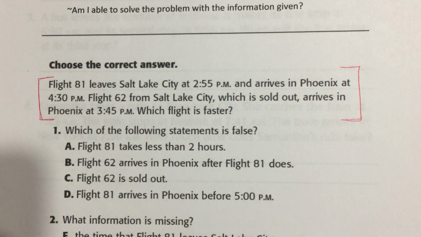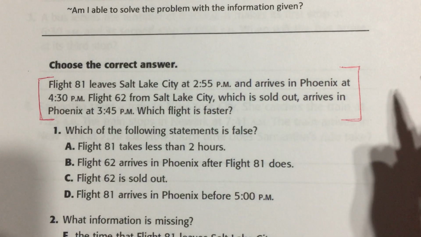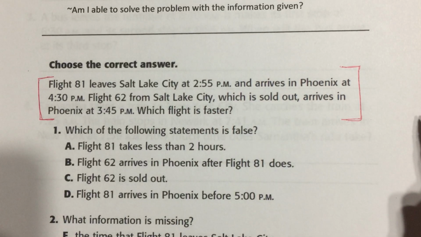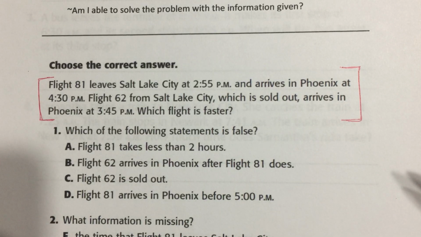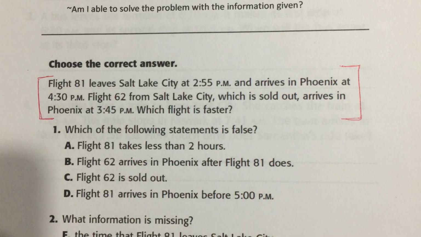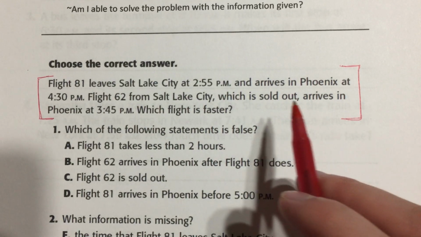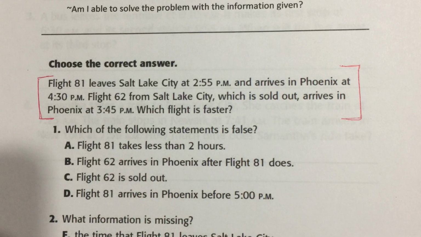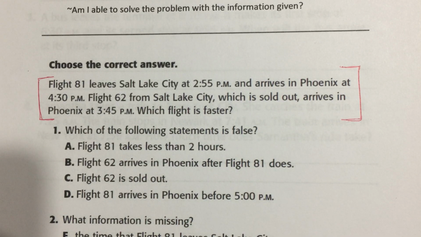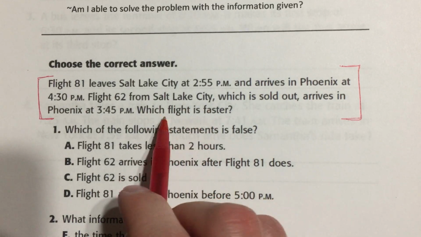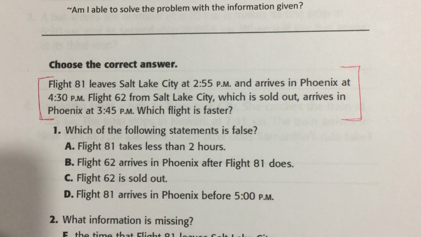Okay, so Flight 81. We know that it leaves Salt Lake City at a certain time and it arrives in Phoenix at a certain time. Okay, so far so good. We have our flight. We know what time it left. We know what time it got to where it was going. We have another flight, Flight 62, also left from Salt Lake City. It's sold out and it arrived in Phoenix at 3:45. So which flight is faster? Okay, so that's the question they're asking.